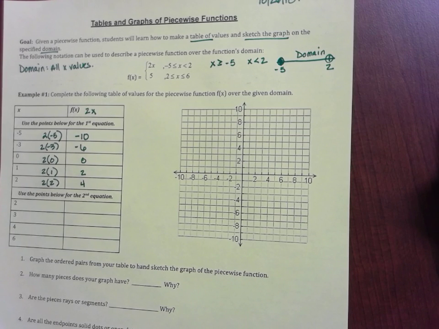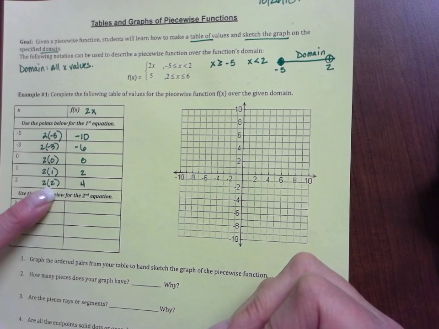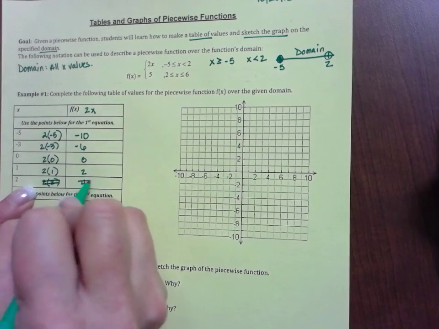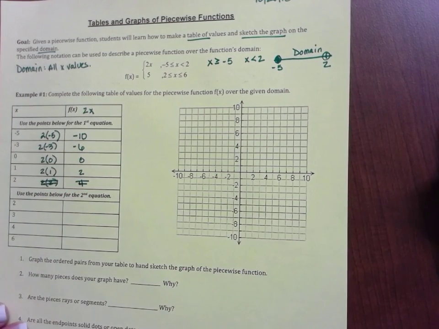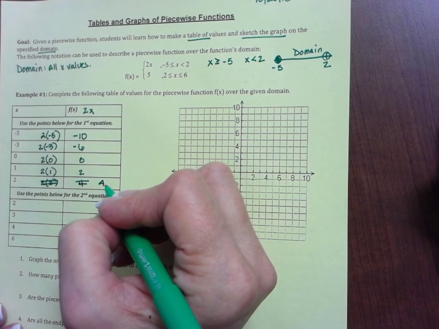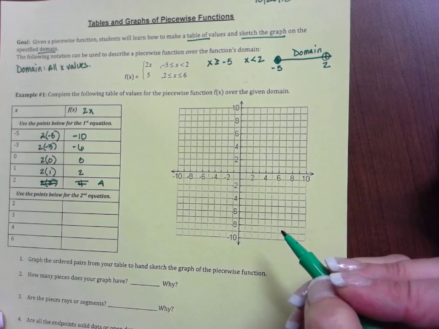Okay, now let's graph those points to create our piecewise graph. Wait, what about the one for 2? Oh, I gotcha. Because it's not equal to, you're right, so we can't have that. Well, it's going to be at 4. What's the difference going to be? It's going to be the open circle. It says right there, use the points below for the first equation.